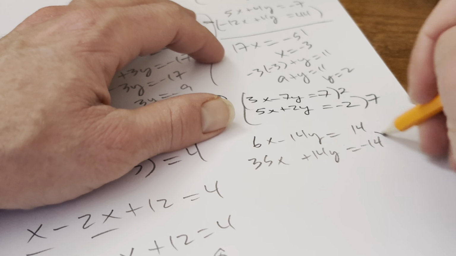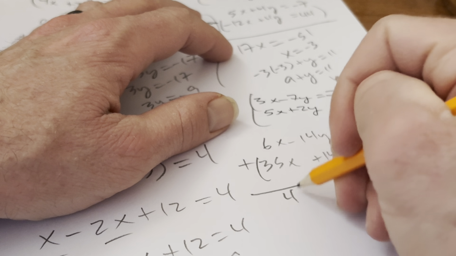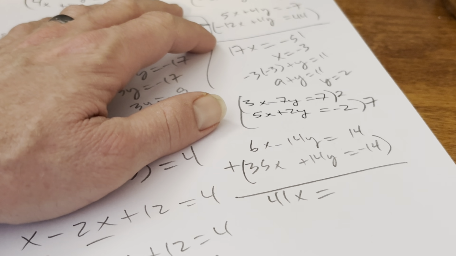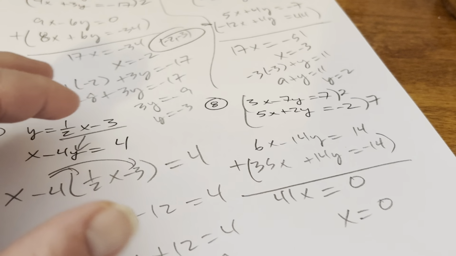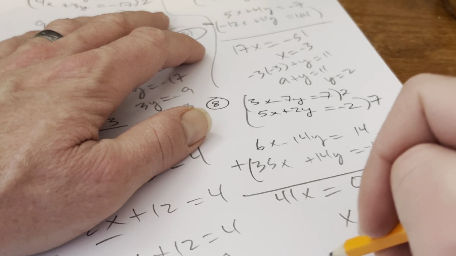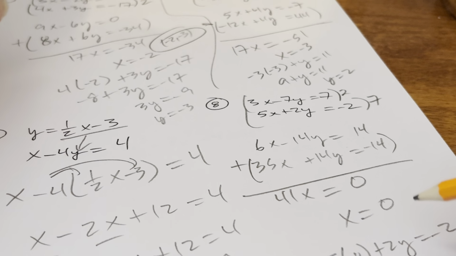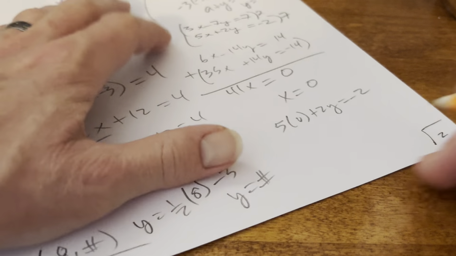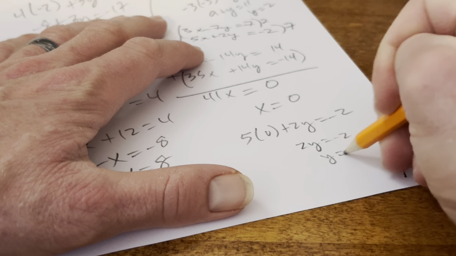All right, I'm going to add them together. 41x is 14 plus negative 14 is 0. 41x is 0. X is 0. So I'm going to use that bottom equation. 5 times 0 plus 2y is a negative 2. 2y is a negative 2. Y is a negative 1.